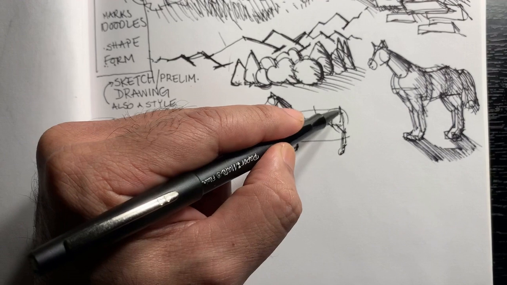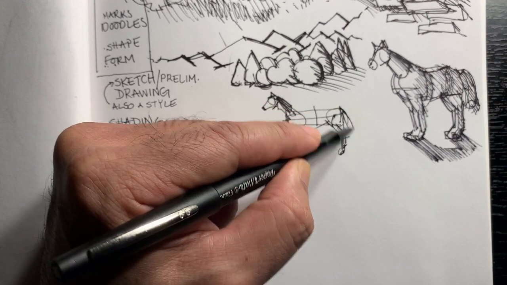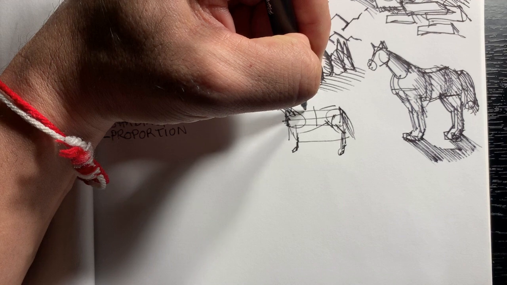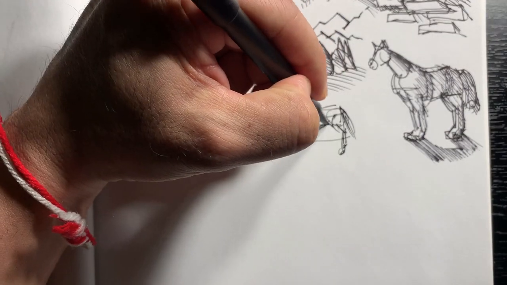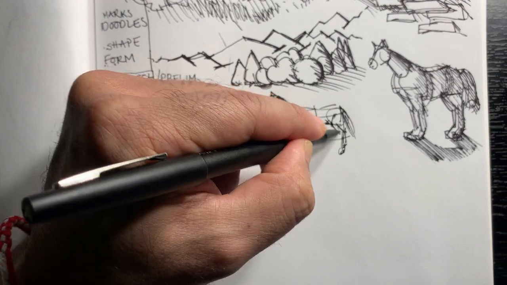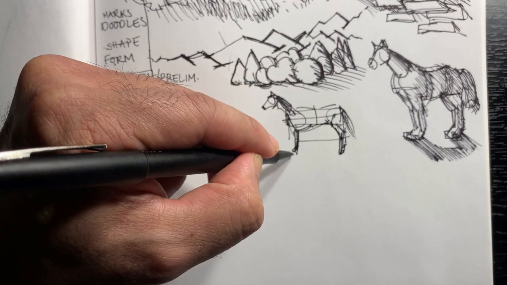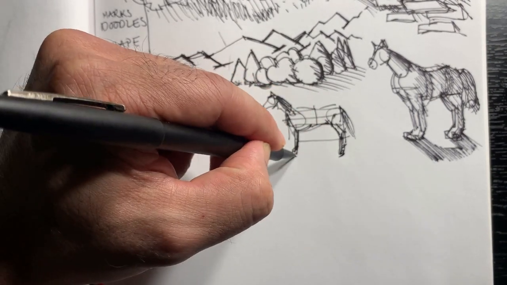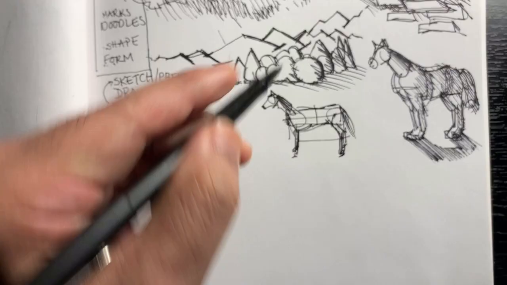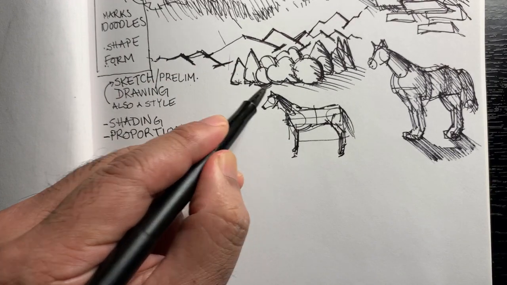And I'm just eyeballing this. I think I made it too long, didn't I? So this is kind of a formula, and you can look at pictures and figure out the proportion.